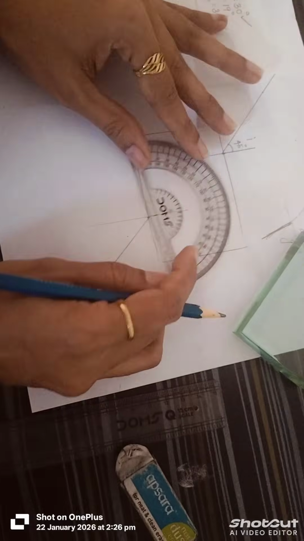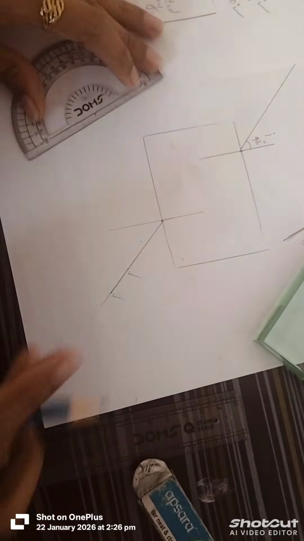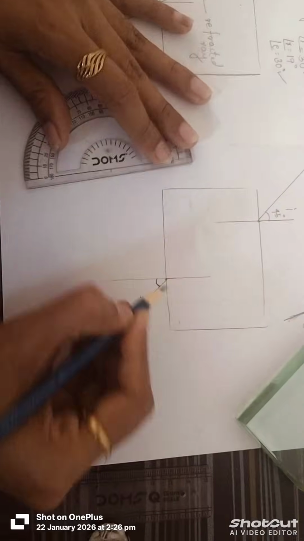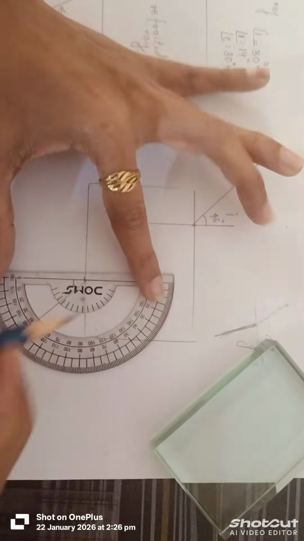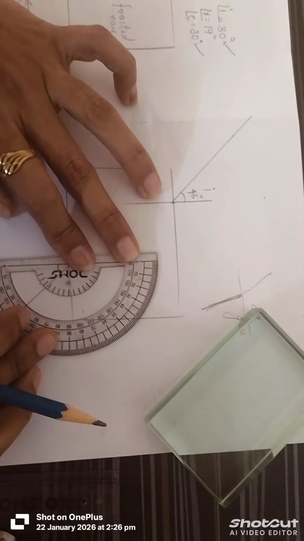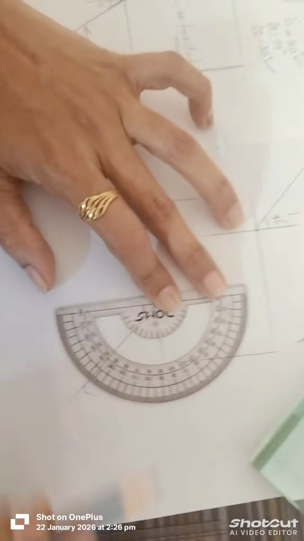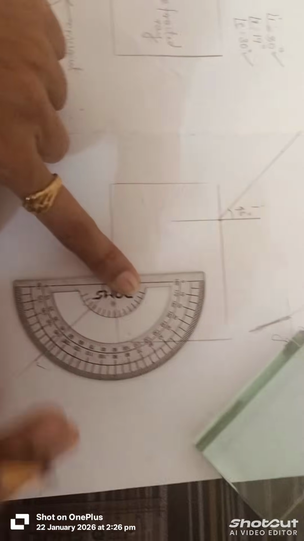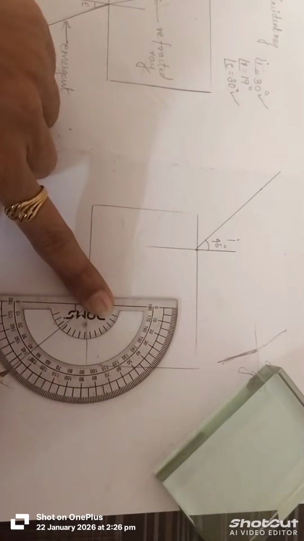You will keep the protractor. Mark 90 degree. Draw normal. Now measure the angle of emergence. Measure it, children. What should it be? Incidence is 45. Emergence should also be 45. Now here I am getting 44 degree. That's okay. 1 degree or 3 degree here and there is okay. So angle of incidence is equal to angle of emergence you got.